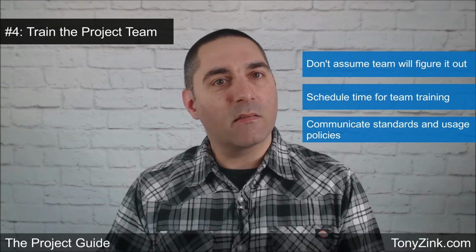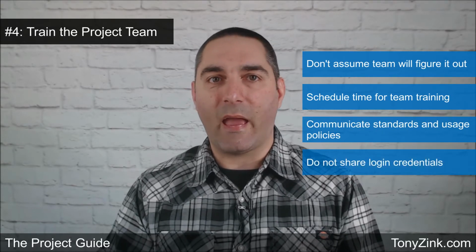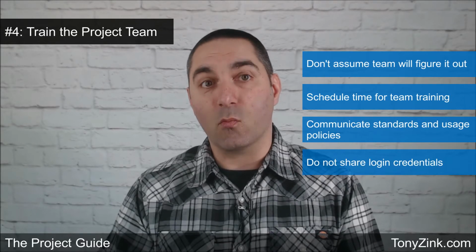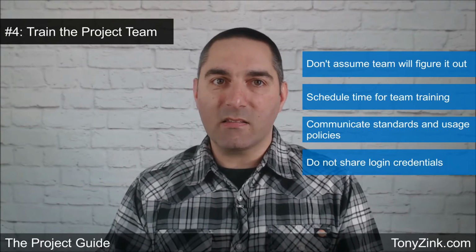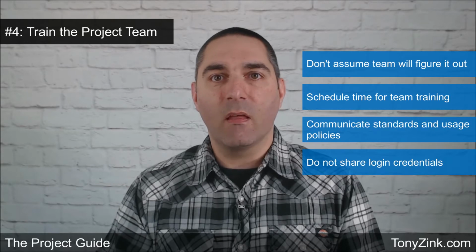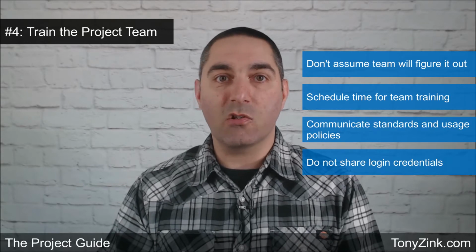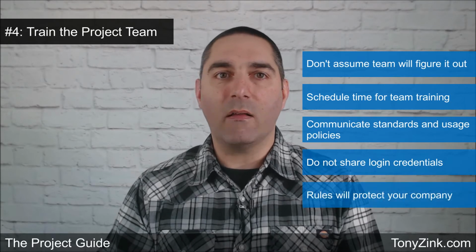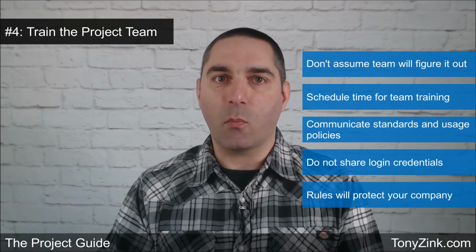Instruct them not to share their login credentials with anyone else, whether they're customers, vendors, or other employees, since this will put your project and your company's information at risk. If someone needs access to your document repository, then they need to have their own credentials set up. No sharing should be allowed. Rules and policies are usually created for a reason, to protect your company and to make everyone's lives easier.